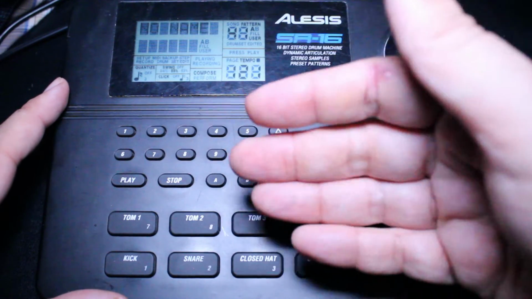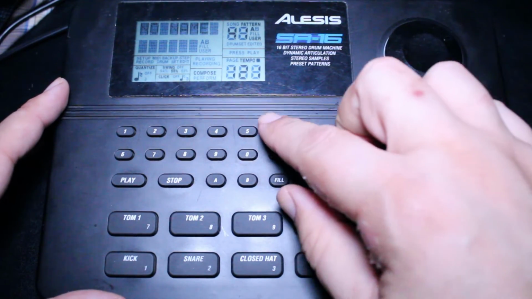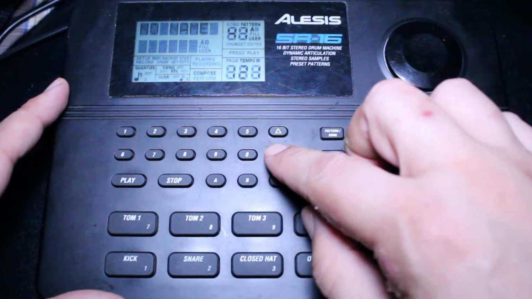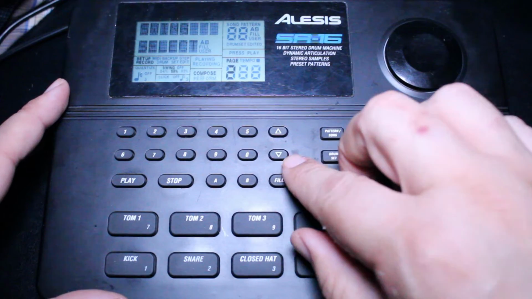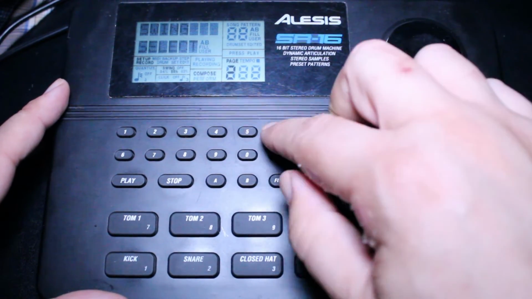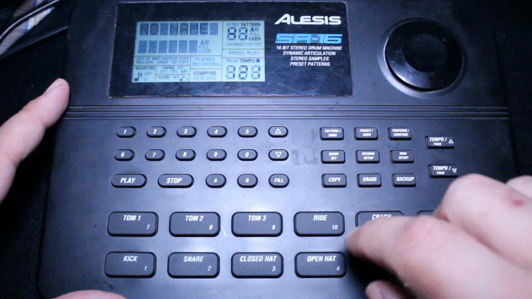And as I increase, as I go up to the even further setting of 62%, we're probably going to hear even more of a swing. So let's try that. Let's try 62%.